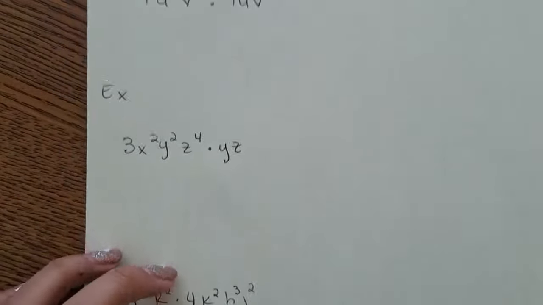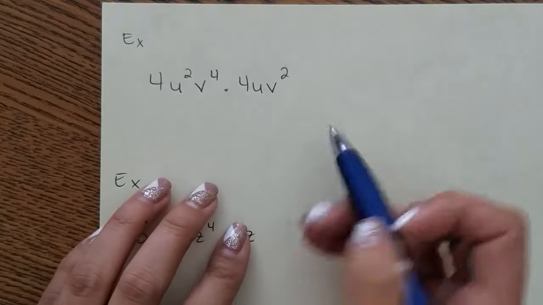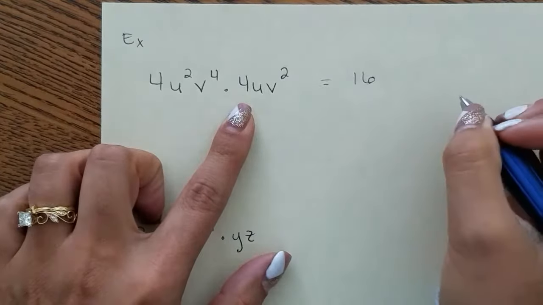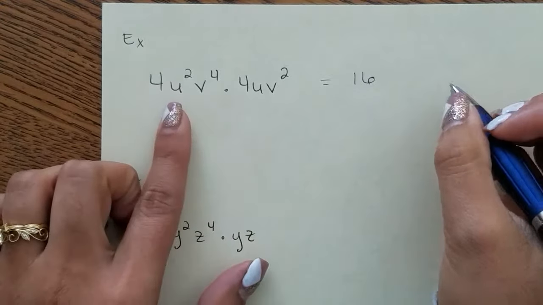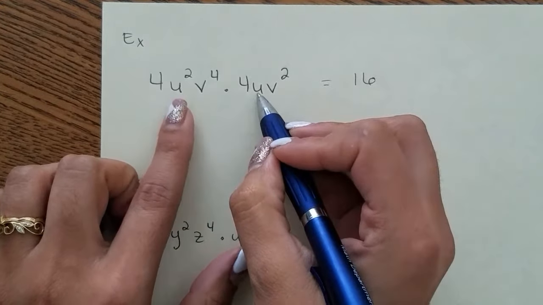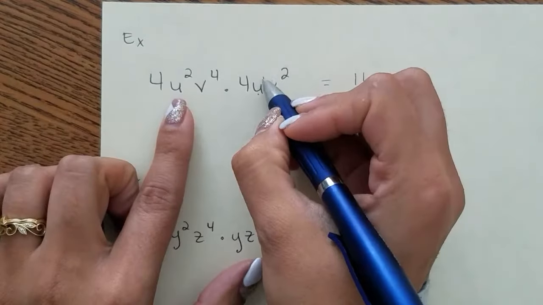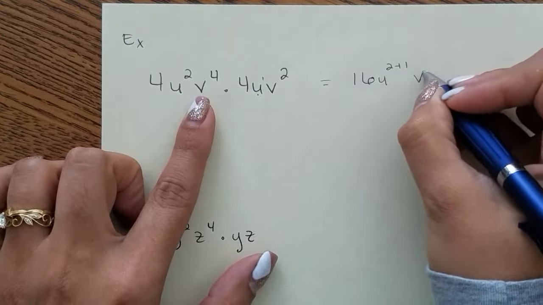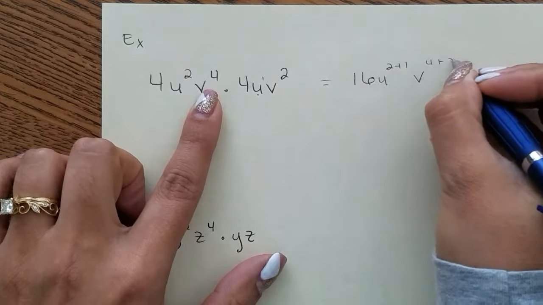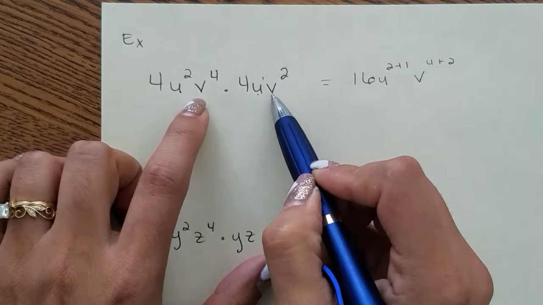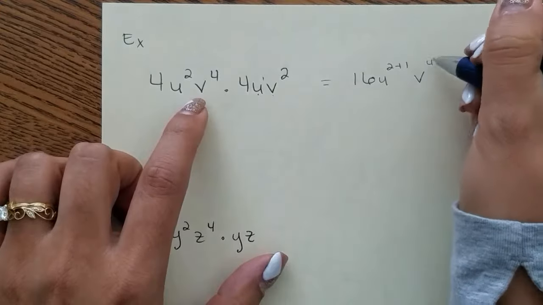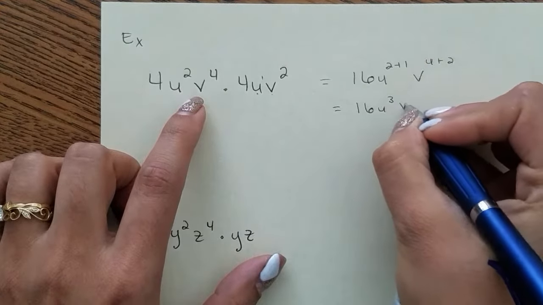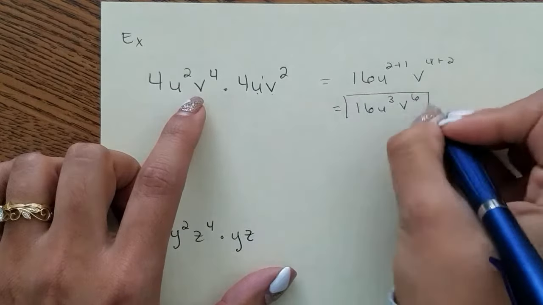What else? I have this example up here. You have 4 times 4, which is 16. Here we have two variables. So we have u squared times u. This is u to the 1, so you have u to the 2 plus 1. And then v, 4 plus 2. Okay, you're multiplying only like terms together. All right, so then you just simplify it. 16u cubed v to the 6th.